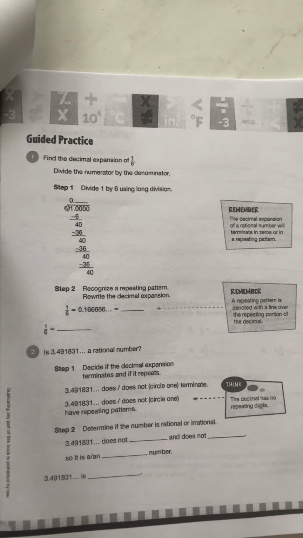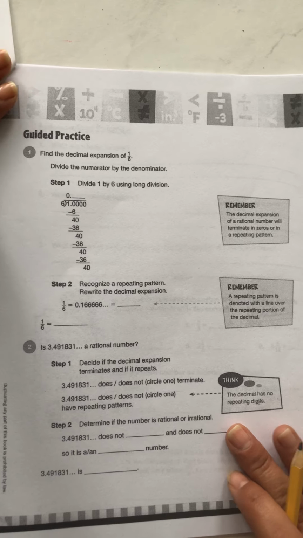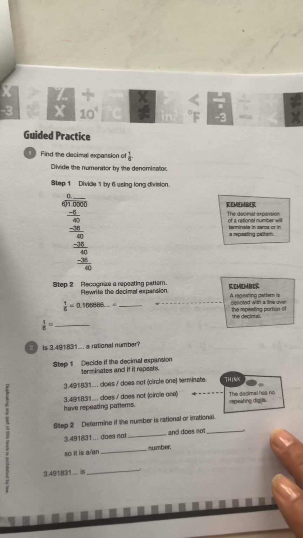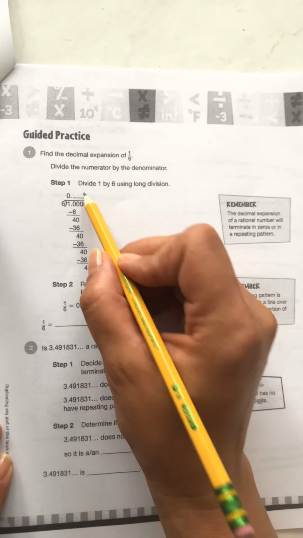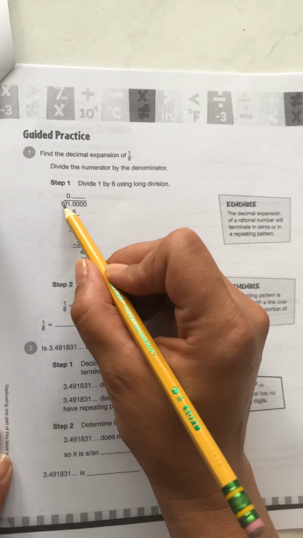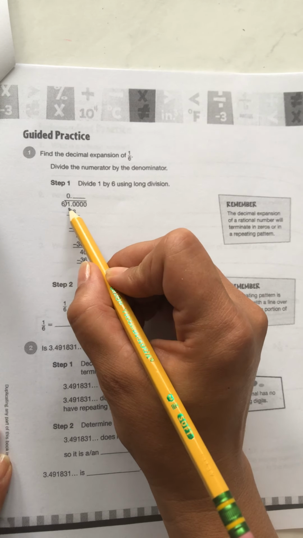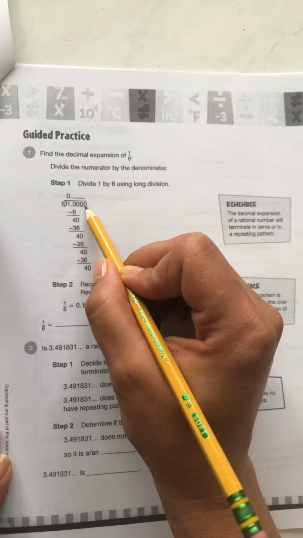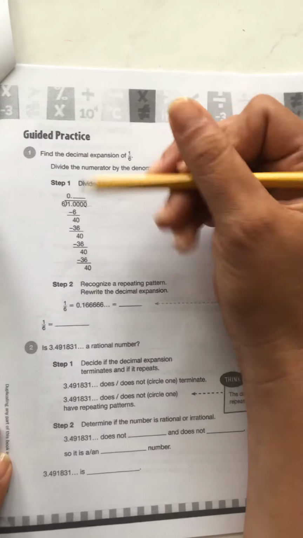Find the decimal expansion of 1/6. So you divide the numerator by the denominator, divide 1 by 6 using long division. So 1 divided by 6, I have to place all these zeros. You see they go all the way to the 10,000ths place.